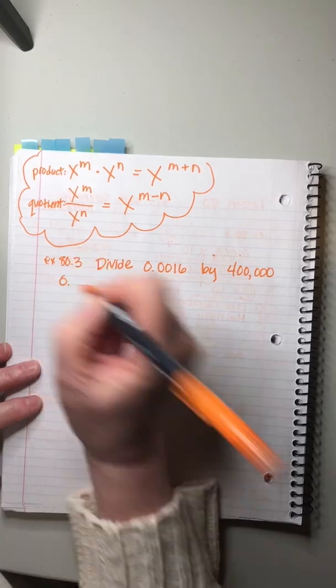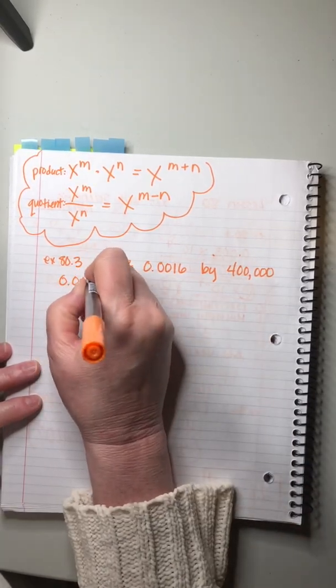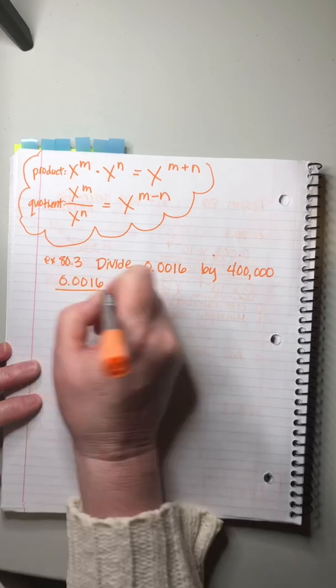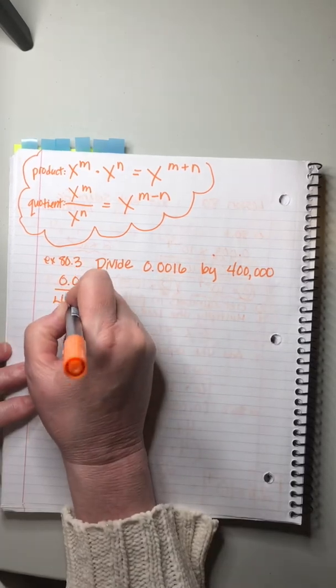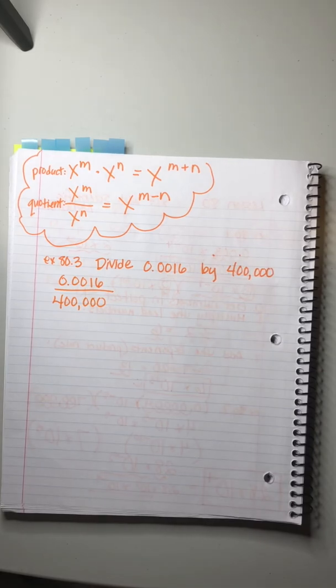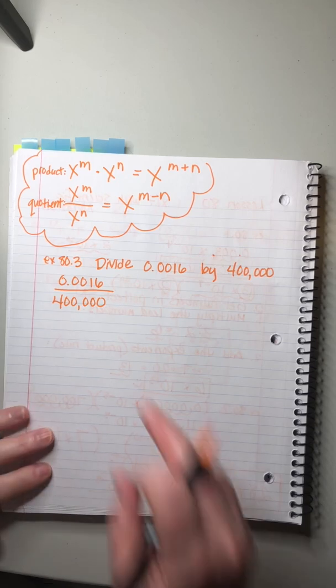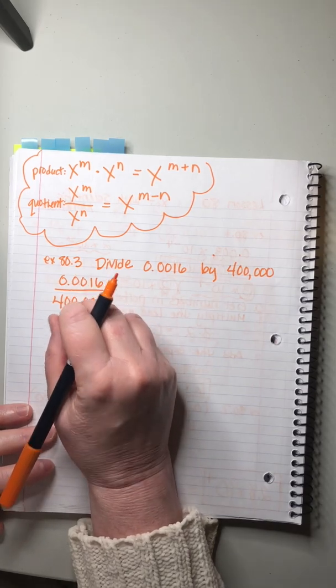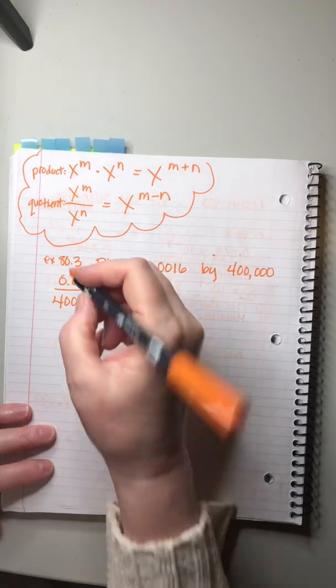So it's going to be 0.0016 over 400,000. Okay, so now what we want to do is, just like we did last time, it's the same exact steps. We're going to fix both of these so they're written in proper scientific notation.